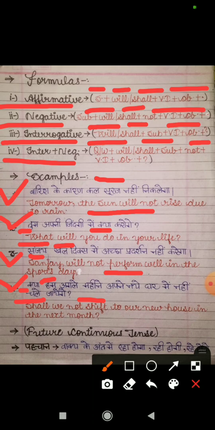Now let's see next type of future tense, that is future continuous tense. Continue means जारी रहना and future means भविष्य. So the actions which will be continue in the future will come under future continuous tense.